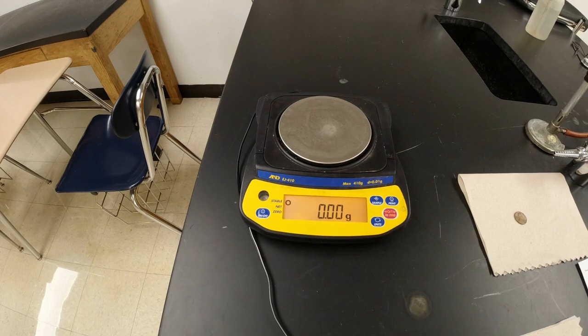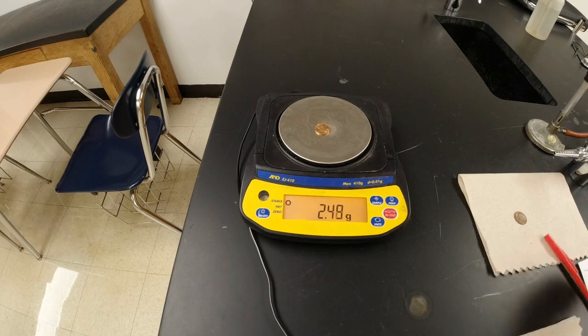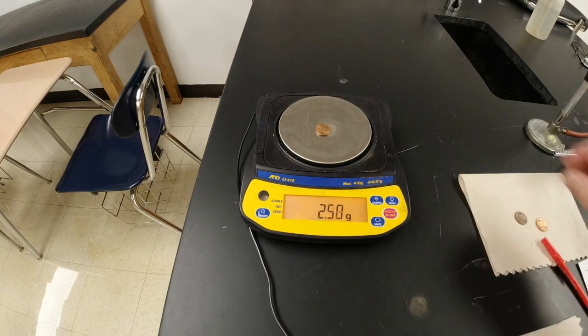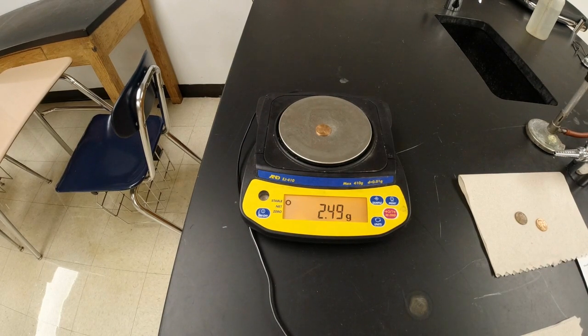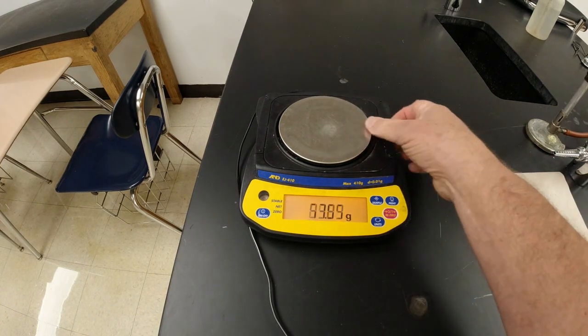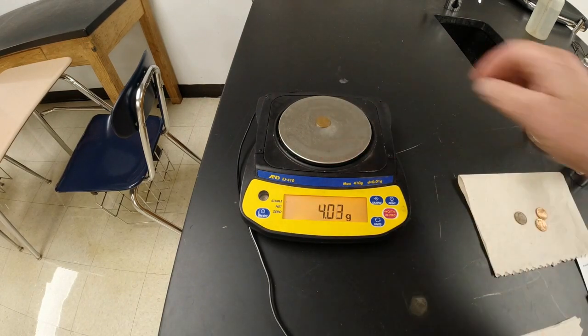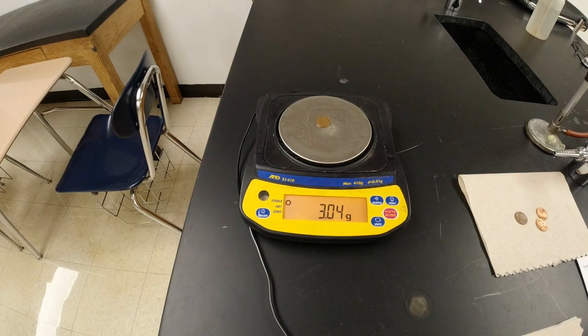The second penny I put down here is 1986, and that one says 2.49. Next penny, 1991. 1991 is 2.49. Actually 2.50, 2.49, really close. And the next penny is 1962. That's an old one. That one is 3.04.